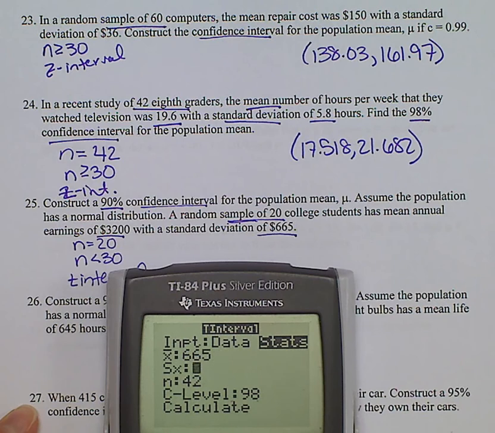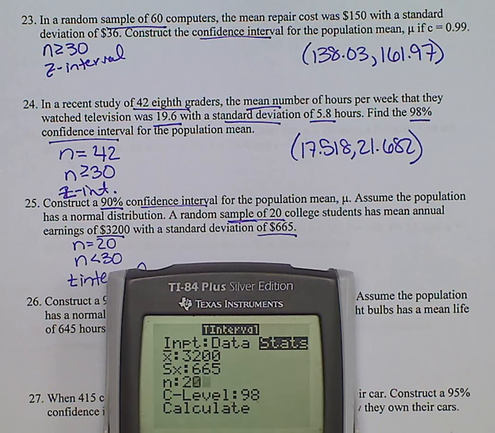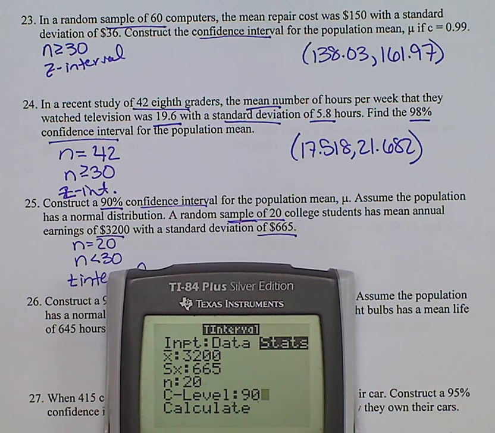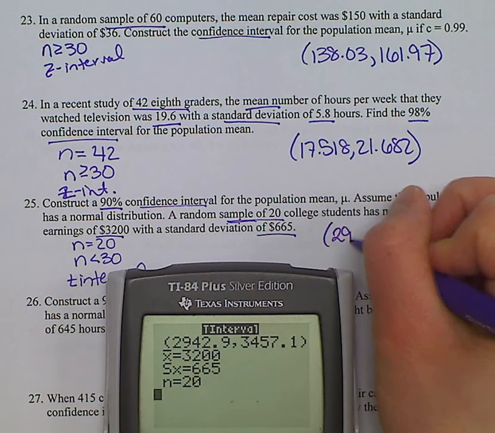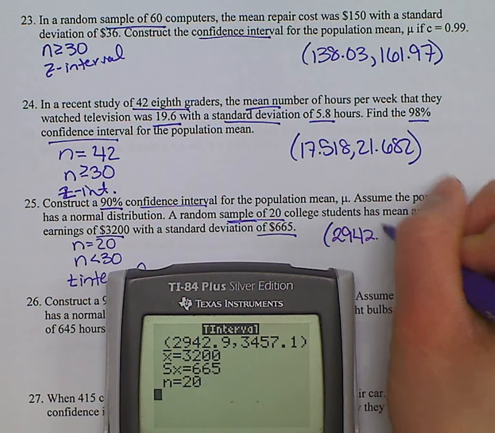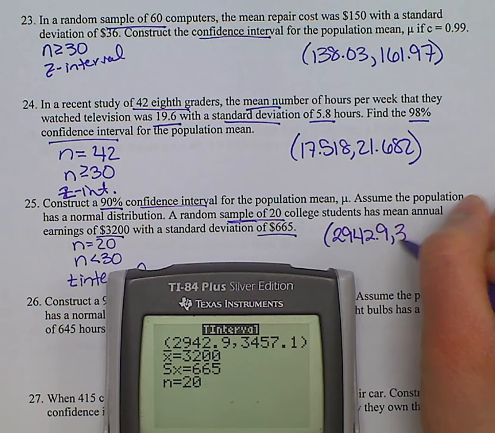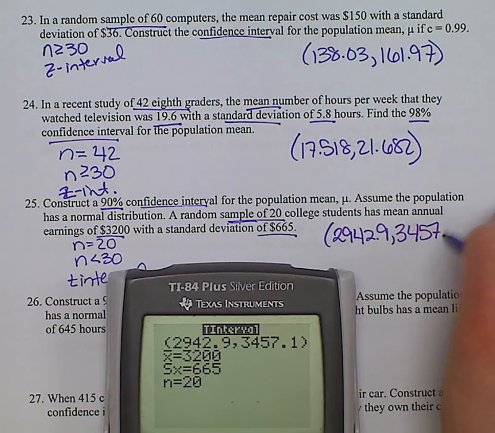Our mean is 3,200. Our standard deviation is 665. And our sample size is 20. Our confidence level is 90. Again, I'm just pulling these numbers directly from the problem. Now I hit Calculate. And my interval is from $2,942.9 to $3,457.1.